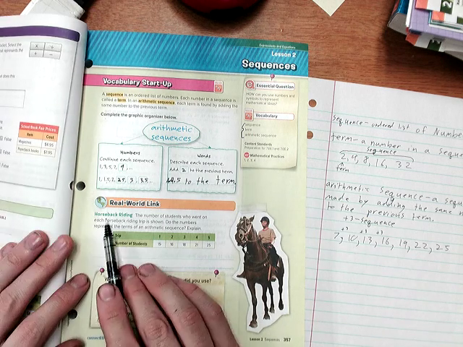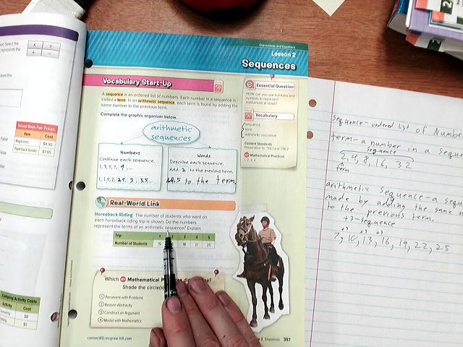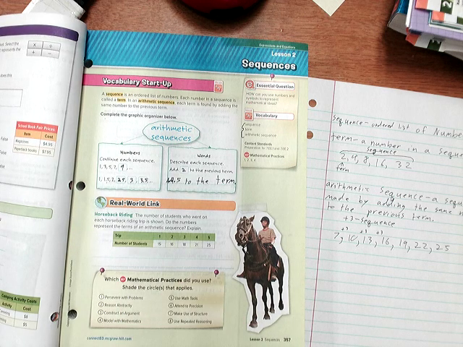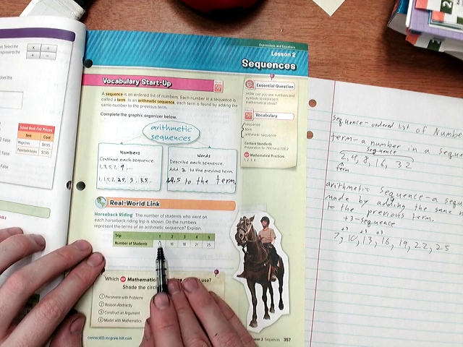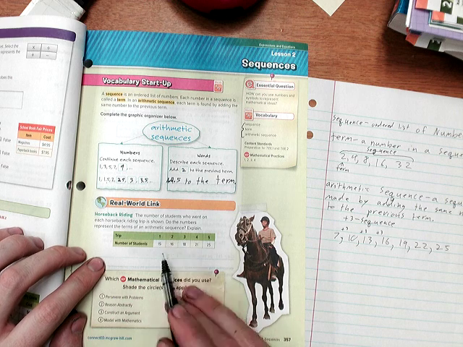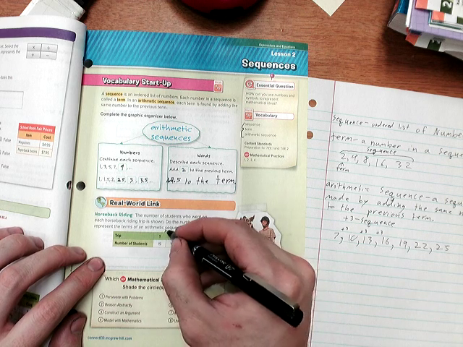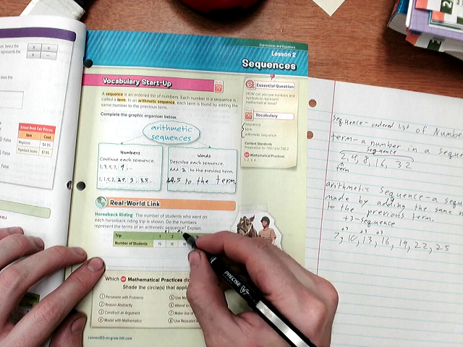Real world link, horseback riding. The number of students who went on each horseback riding trip is shown. Do the numbers represent the terms of an arithmetic sequence? Explain. So trip 1, number of students 15, trip 2, 16. So they are adding plus 1 there. But between 16 and 18, that's a plus 2.